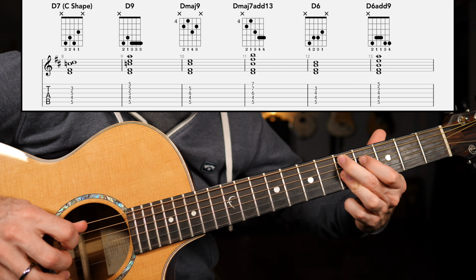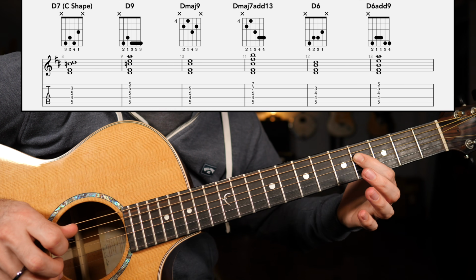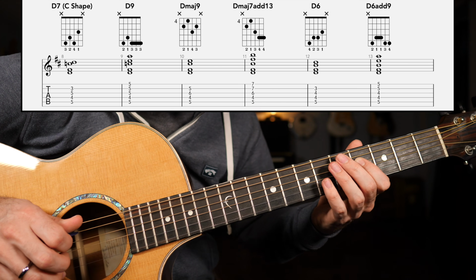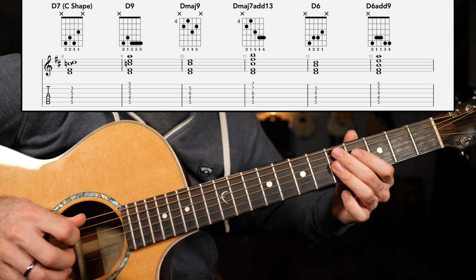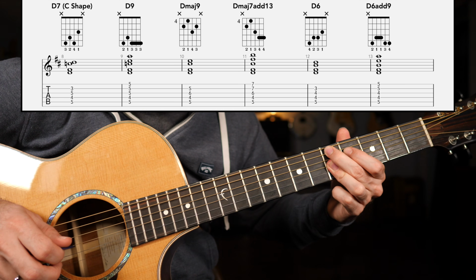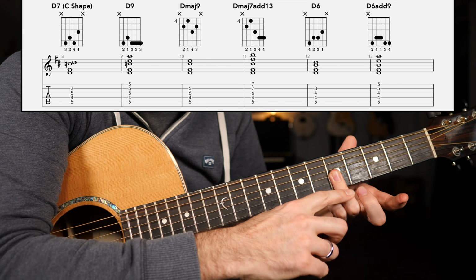I've got the root note, or the 1. I've got the major 3rd right there on the 4th fret of the D string. And I have the flatted 7th note right there on the 5th fret of the G string. And actually, my ring finger is barred.